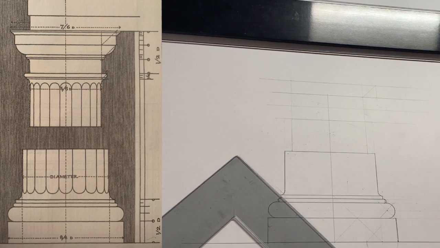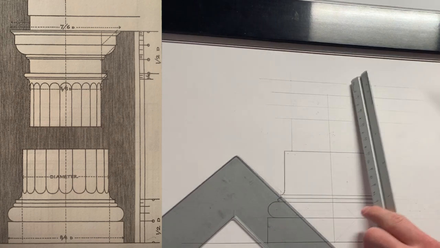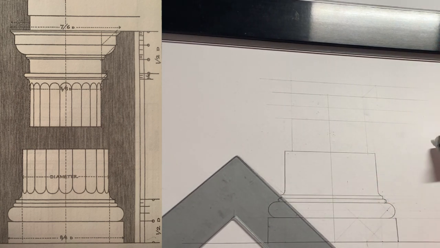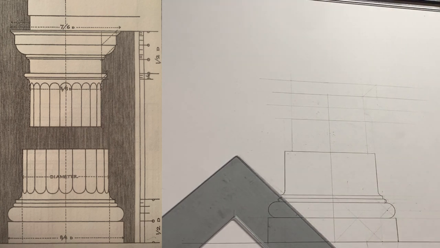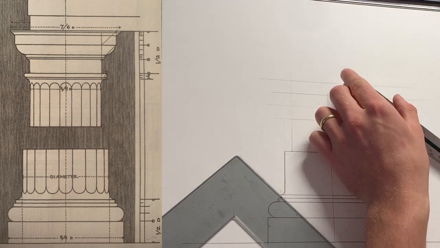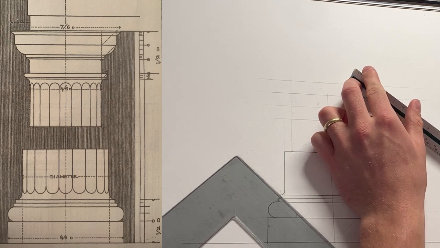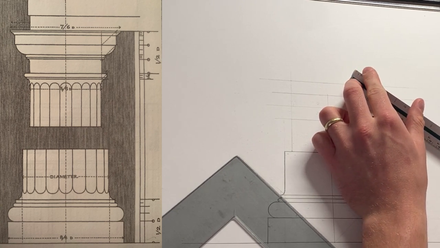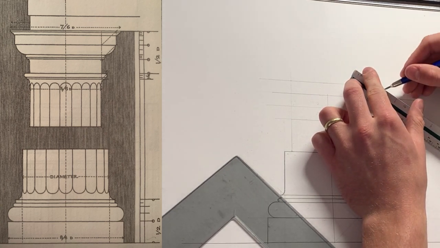Then you're going to divide this into 3 parts again. Actually, you're going to do it for the abacus and the echinus, so I'm just going to do that to both of them really quick. Here, here.